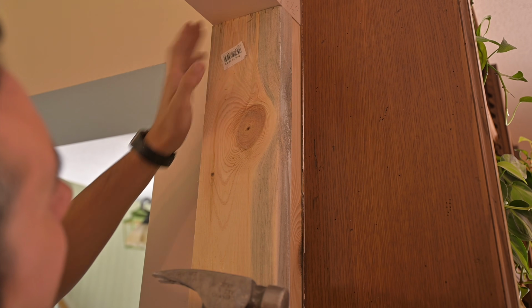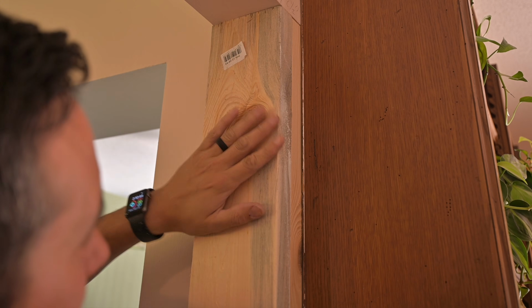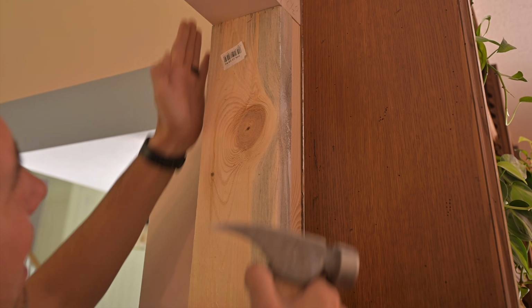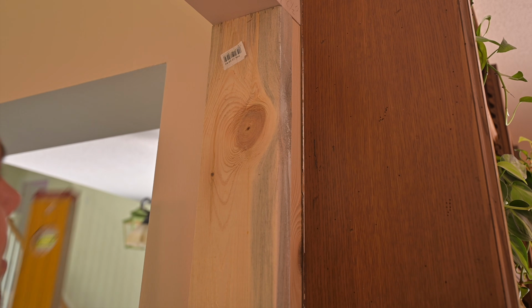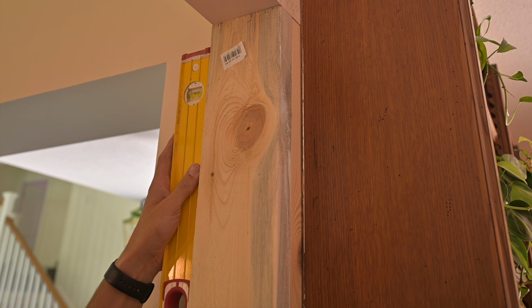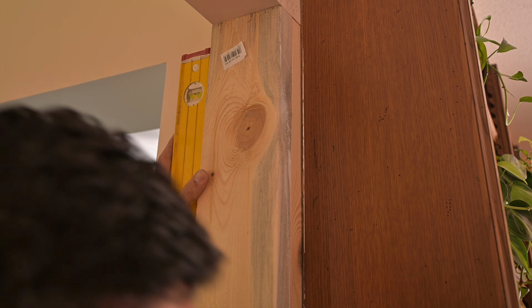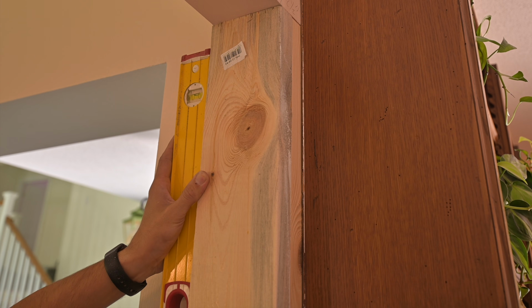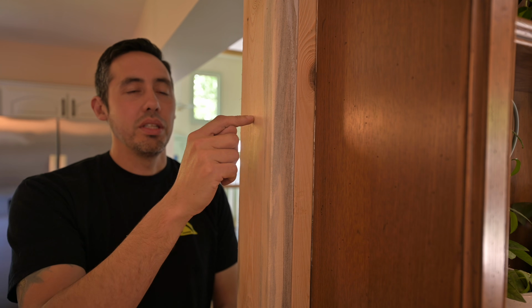Just want to make sure I'm flush on both sides, and I like that. And if I'm flush here up top, I just need to take my level, and as I come down, make sure that I'm plumb, and I know that I'm good. So I really just have to bump against that. I like where this is, got it exactly where I want it. I just need to attach it to the wall.